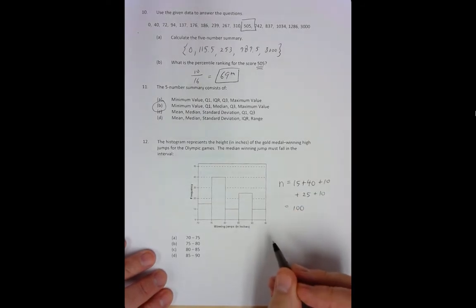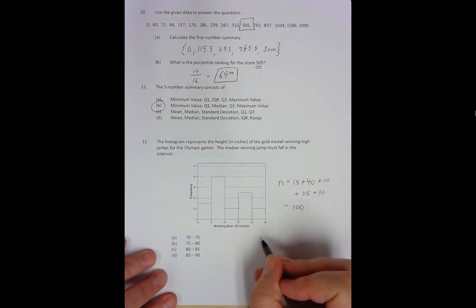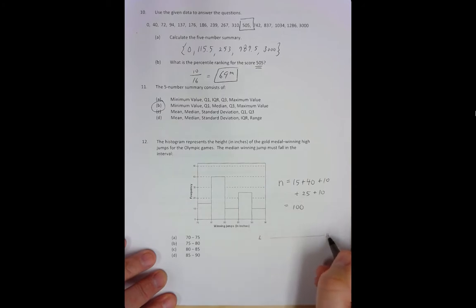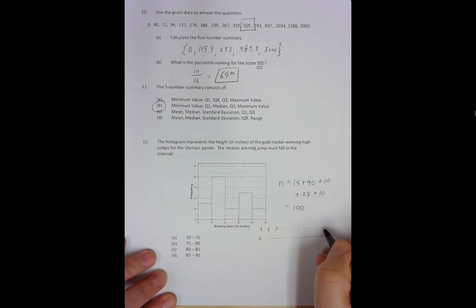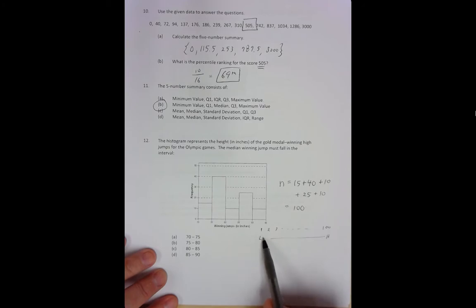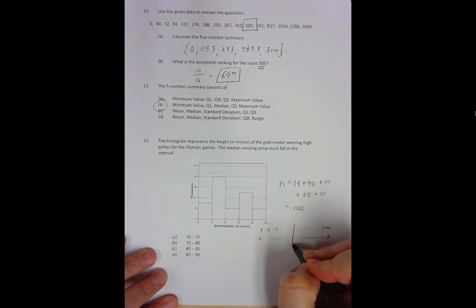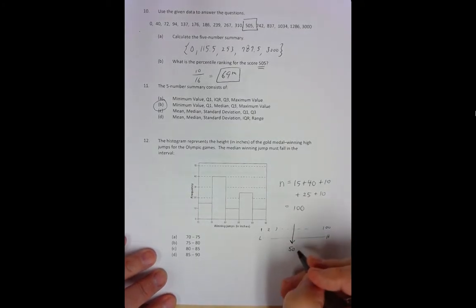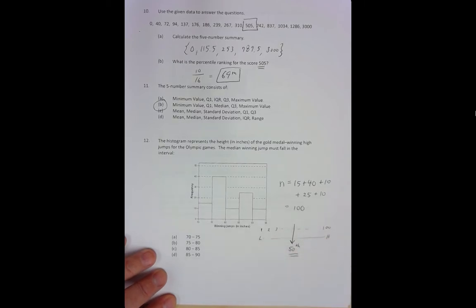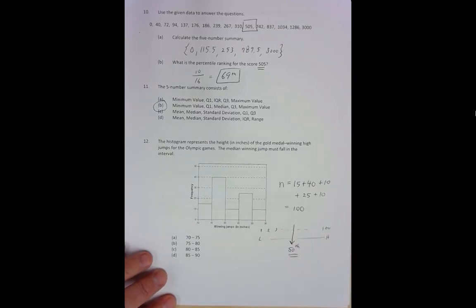Now, if I've got these numbers arranged from the lowest to the highest, from 1, 2, 3, 4, 5 all the way up to 100, the highest would be the 100th place. If I can find the number halfway, which would be in the 50th position, then I've got my median.